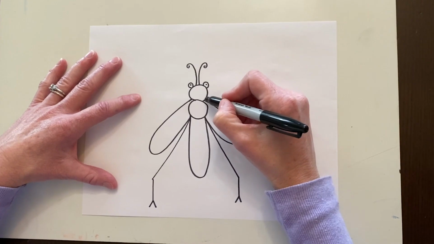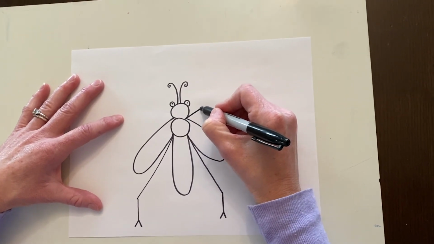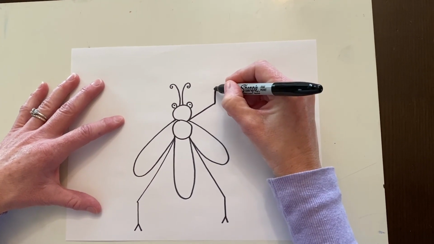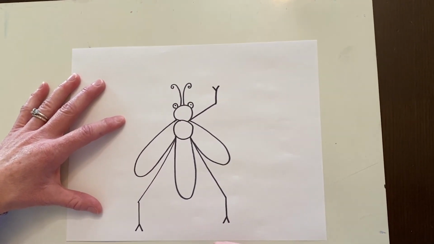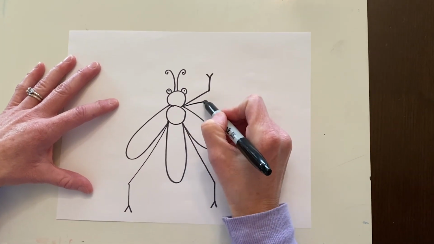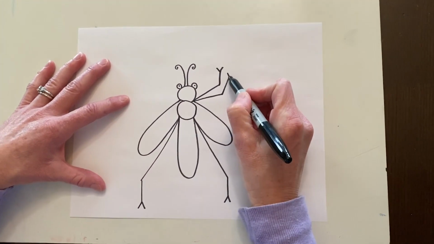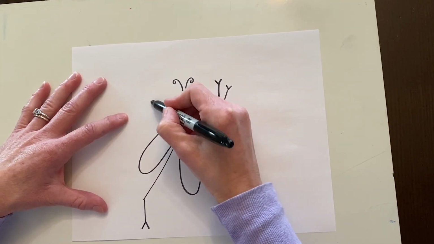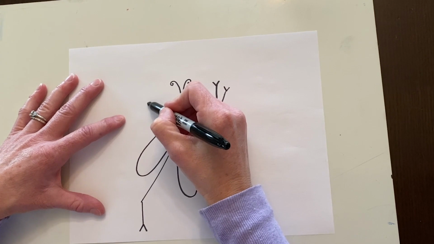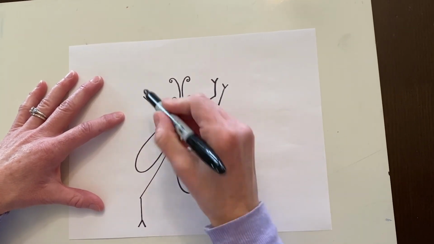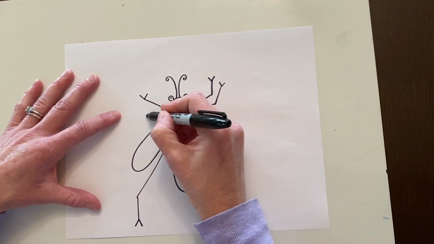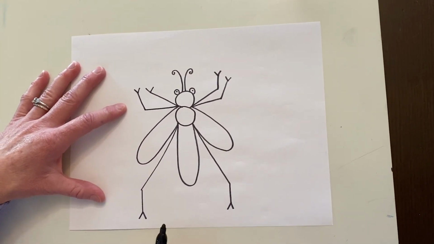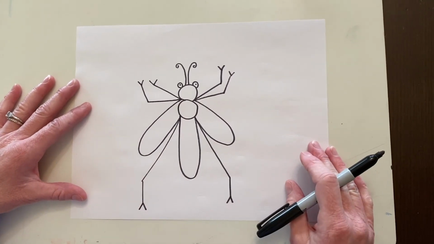Okay. And then I'm going to include 2 sets of arms, a diagonal line going out towards the corner of my paper, up, and a little V shape right there. Same thing here. Okay. And then I'm going to go out the opposite direction, a little V shape. Oop, I forgot to go up. That's okay. I'm going to go out, up, and a V shape. All right, perfect. So now we have our first bug drawn.